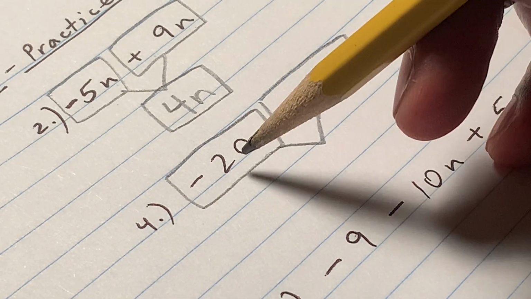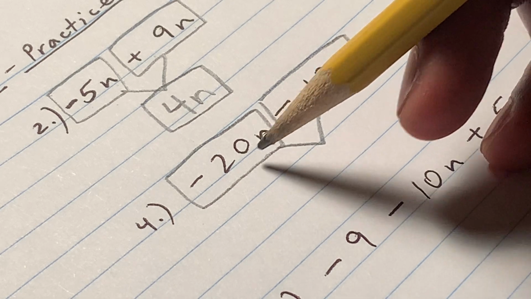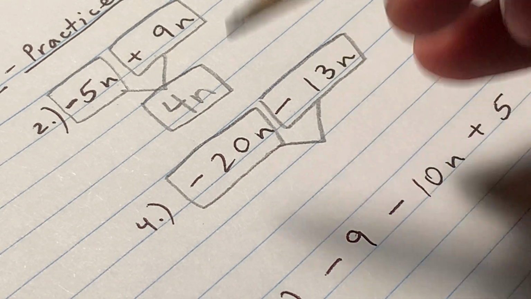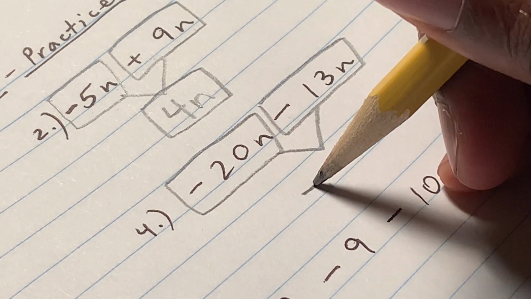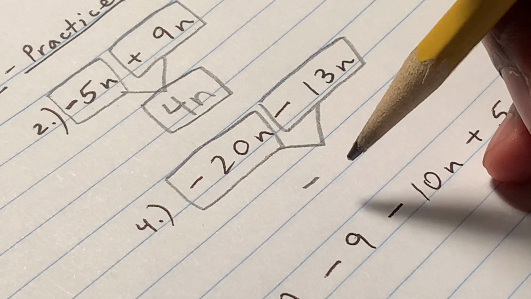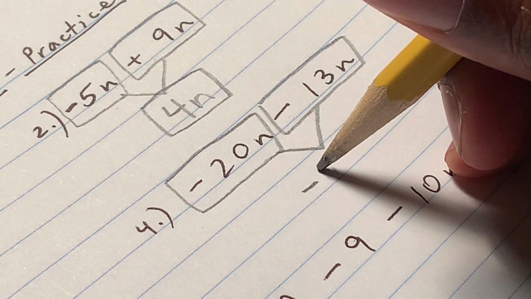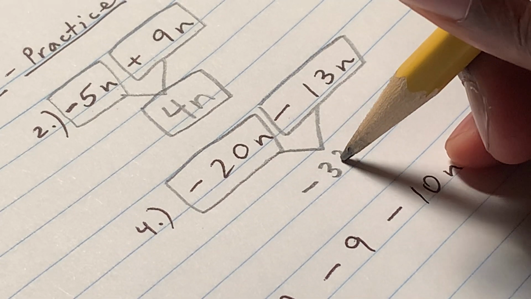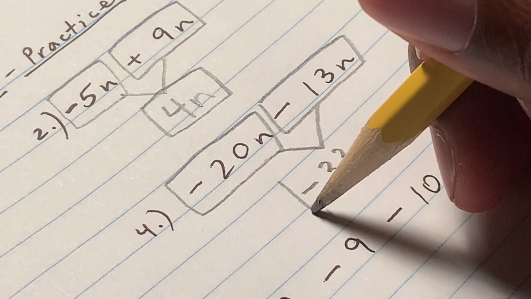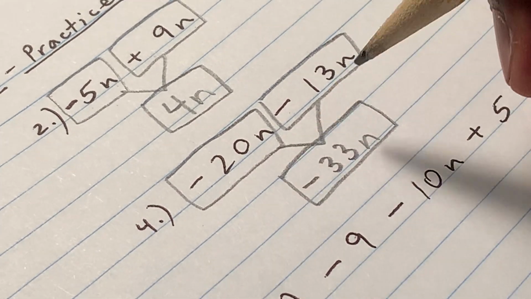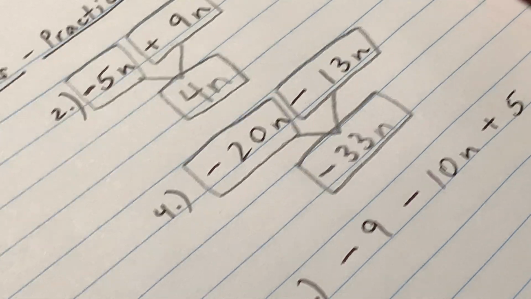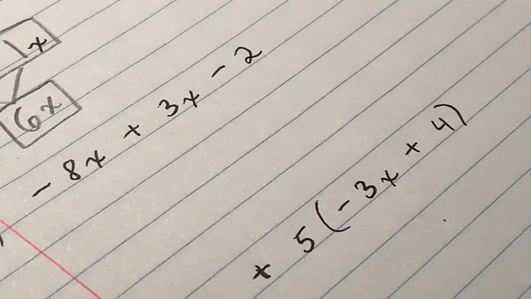If you say, well, I have to add these two numbers because I owe and I owe, you'd be correct. Work it out on the side if you're not sure. And the answer, negative 33n, is correct. If you got that right, give yourself a check. Awesome. Let's move on to this one.